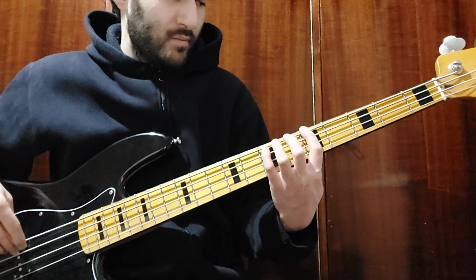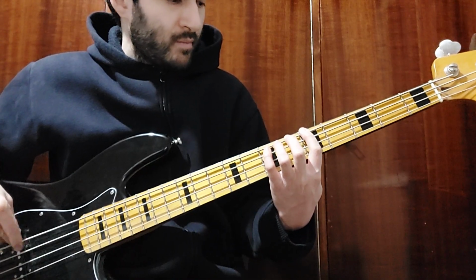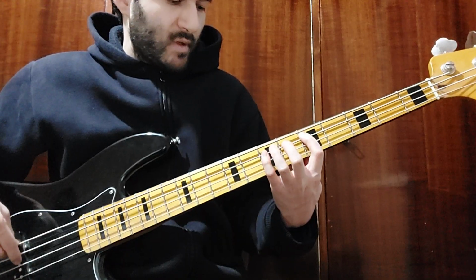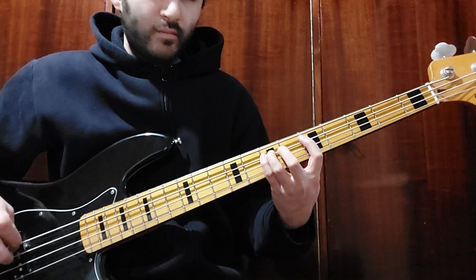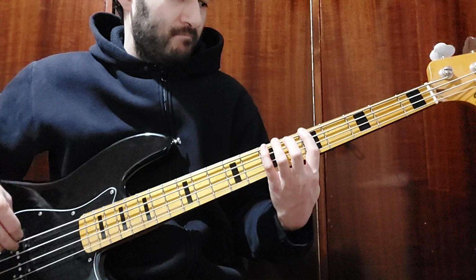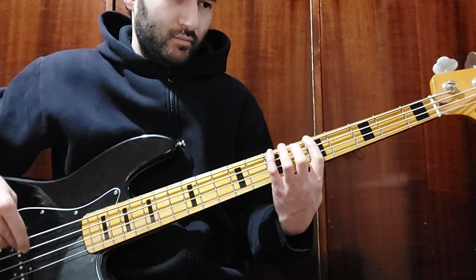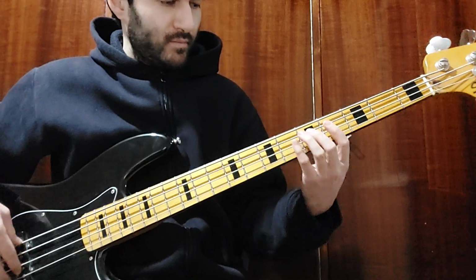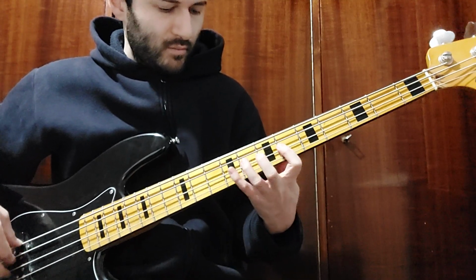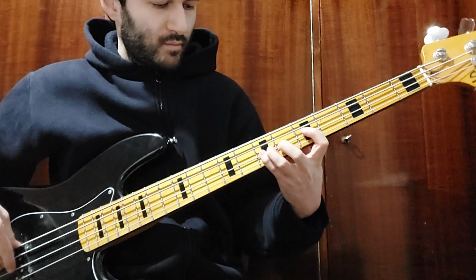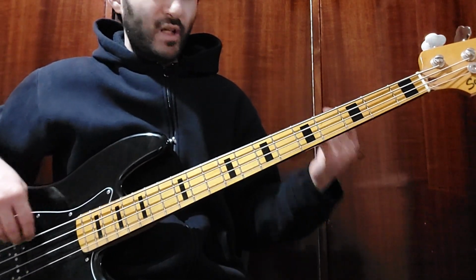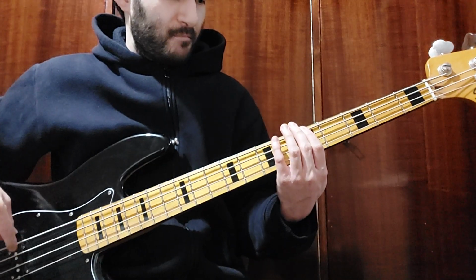A, D, E, and A. You can then use the major triad to play that A major, D major, E major instead of playing just root notes.